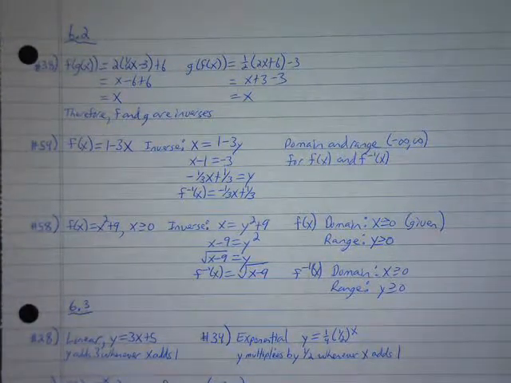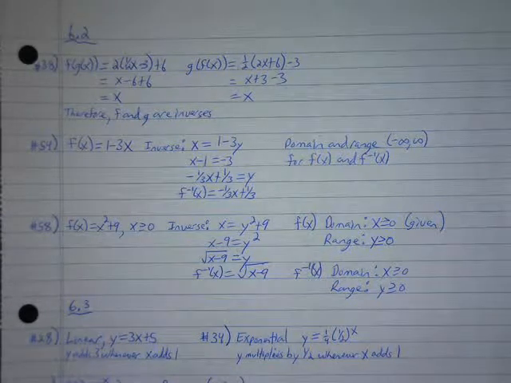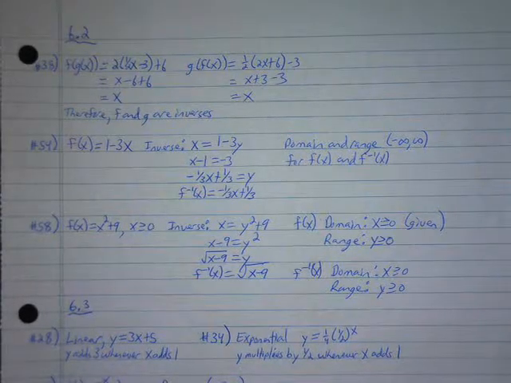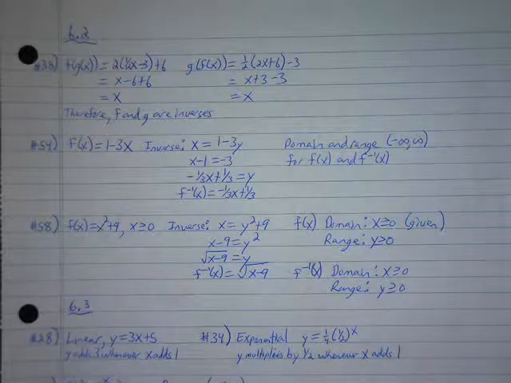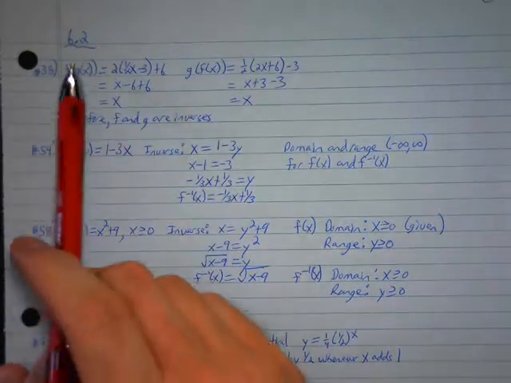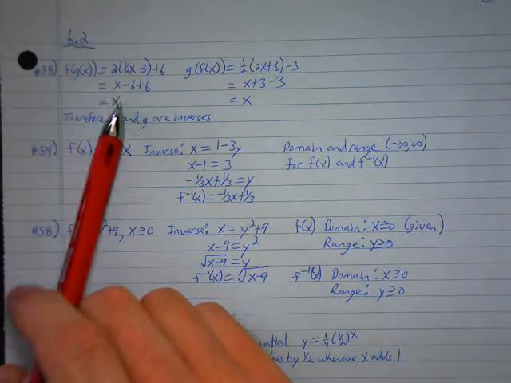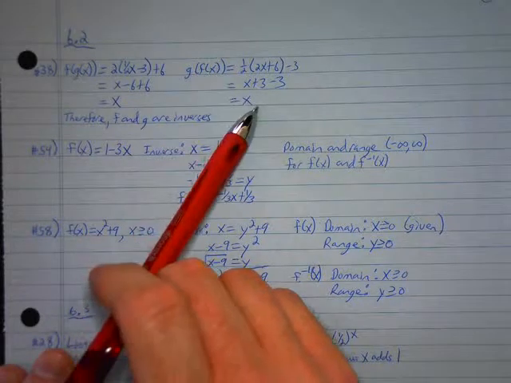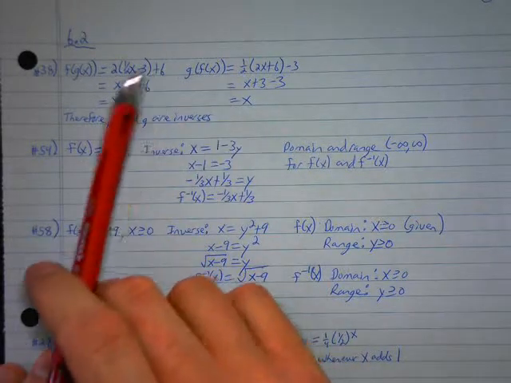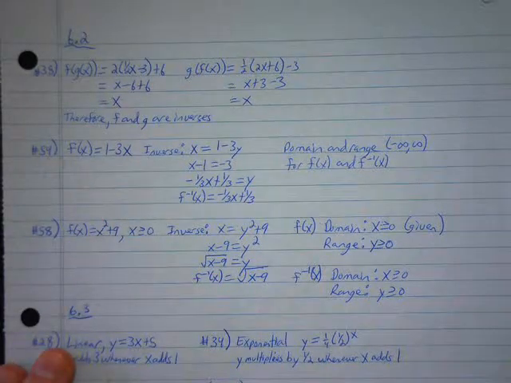Okay, 6.2 was showing inverses. Okay, inverses, the basic idea is you switch x and y in your equation. And if two functions are inverses, if f and g are inverses of each other, then f of g of x should give you x, and g of f of x should give you x. Okay, so you can show that two functions are inverses that way.